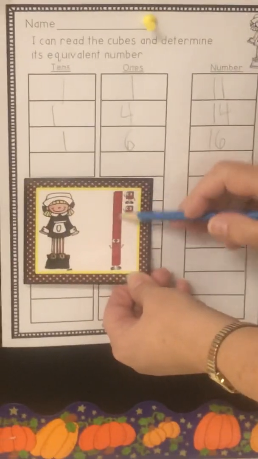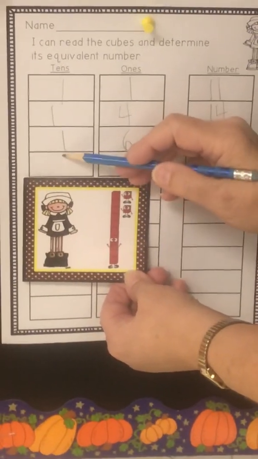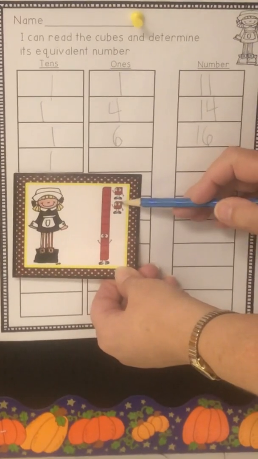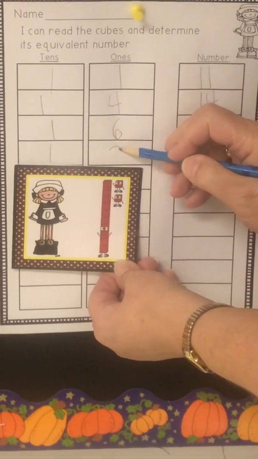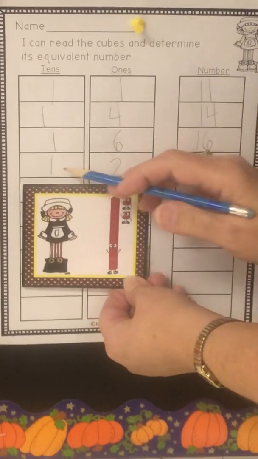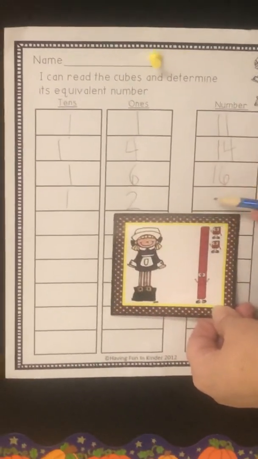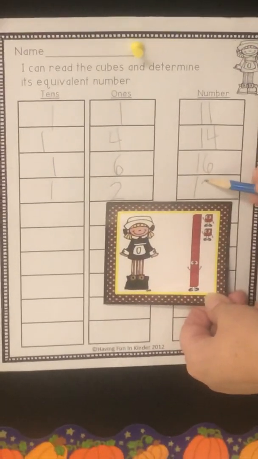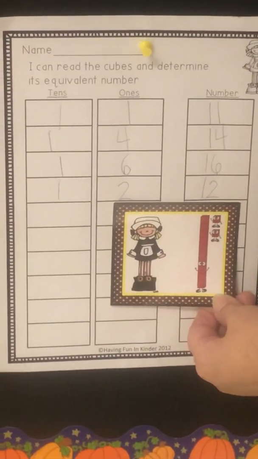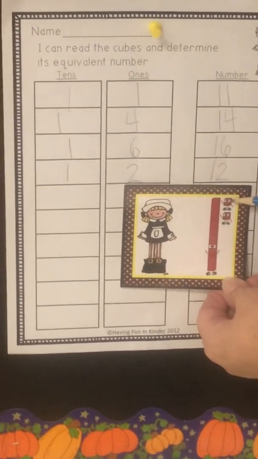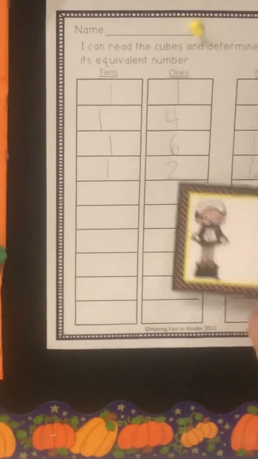Here's the next one. How many tens do we have? 1 10. How many ones do we have? 2 ones. What number is 1 10, 2 ones? Slide over, write the number. It's 12. Count. 10, 11, 12.